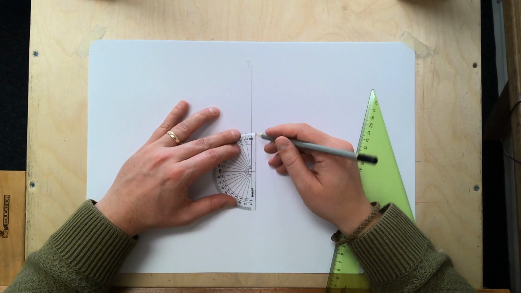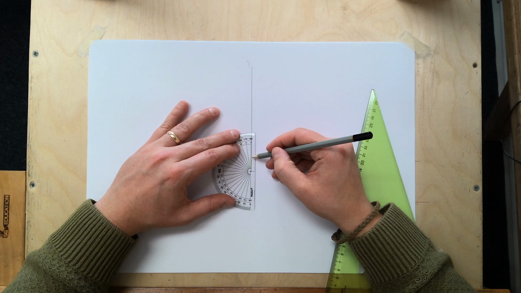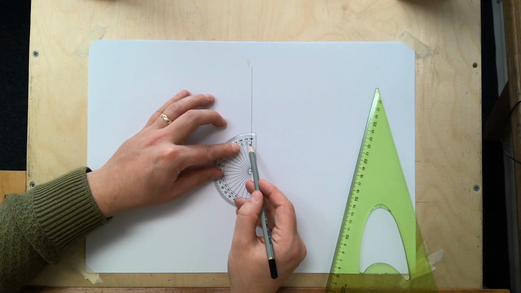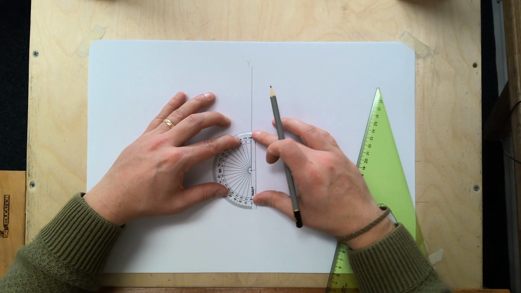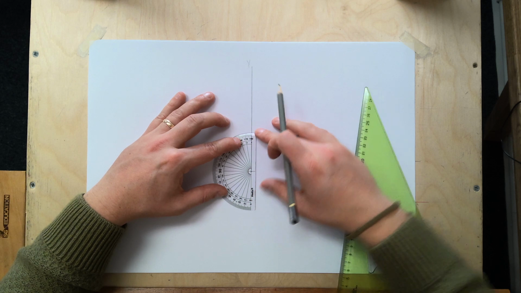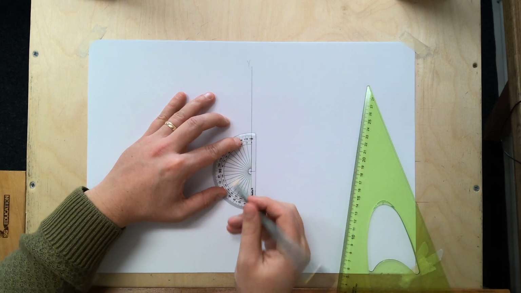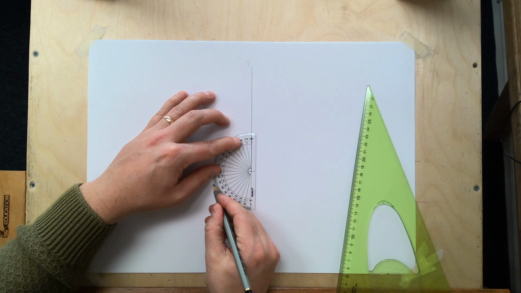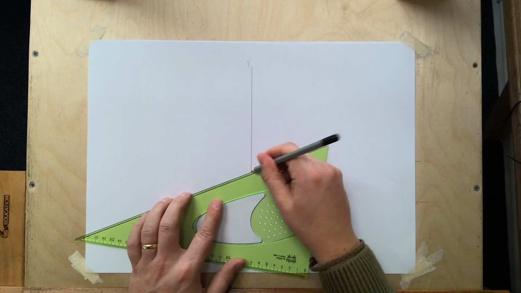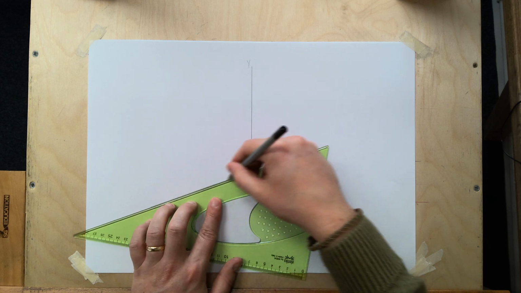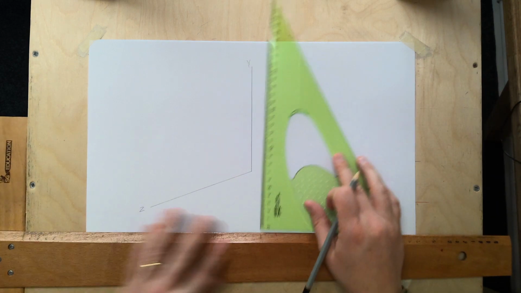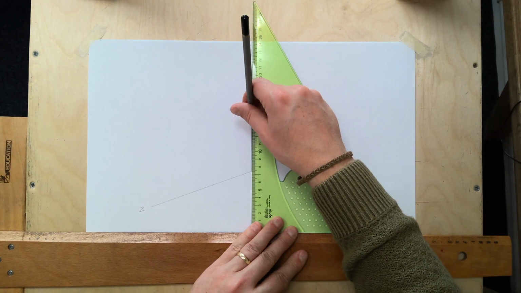So set that crosshairs up on the bottom, set up your 180 up here. It's 110 from this, so you're going on the inside there, so 0 around. I'll make sure I'm on it. So 110. That is Z.